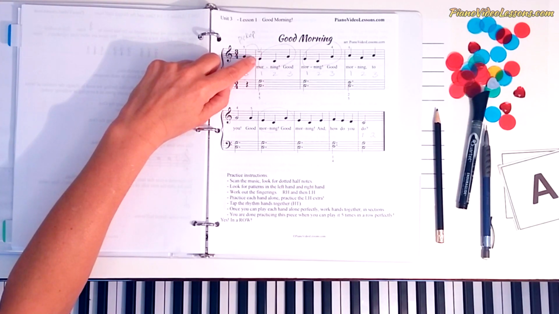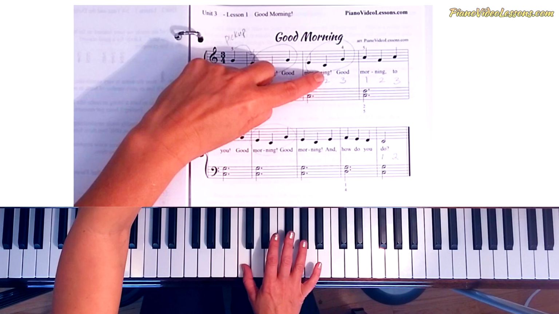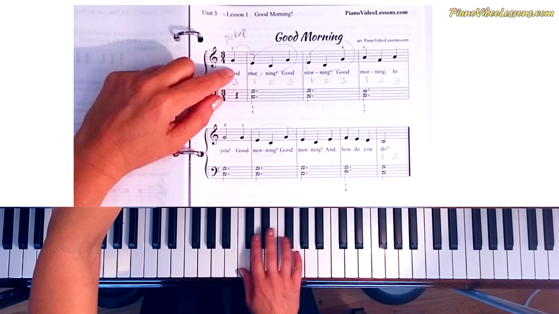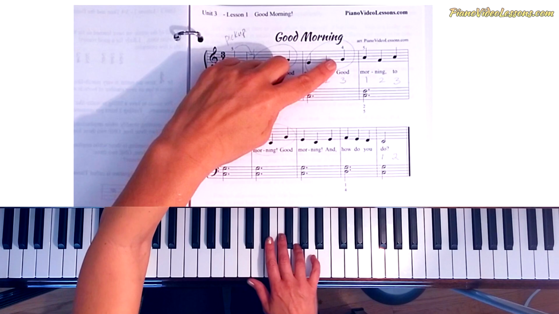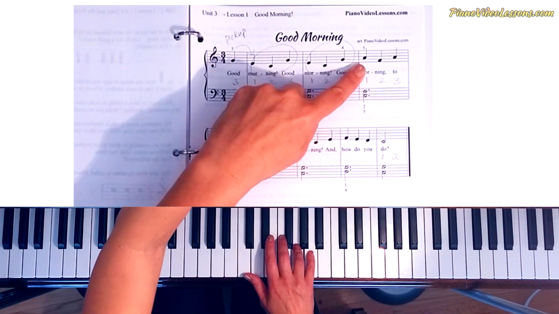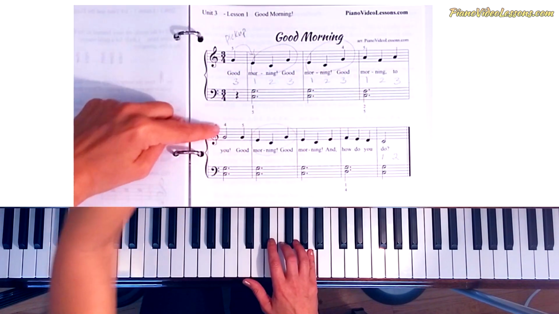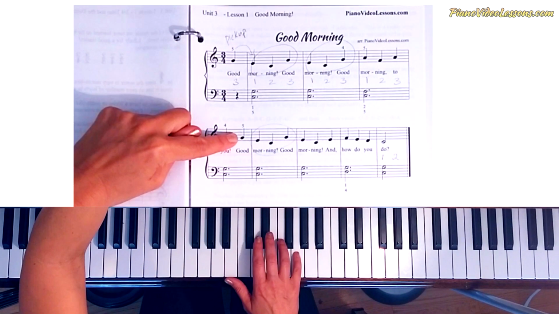You're going to play 3, 1, 5, 3, 1, 4. So instead of playing the G again with your 5, you're going to hop over with your 4 and play the G with your 4. That now moves your hand a tiny bit, leaves another finger available to play this A. So we have A, skip to F, back to A. And then your 4 is still on G, hold 2, skip to 5.